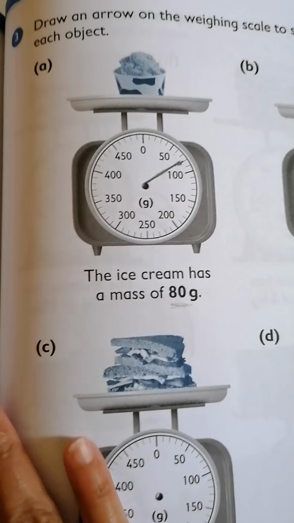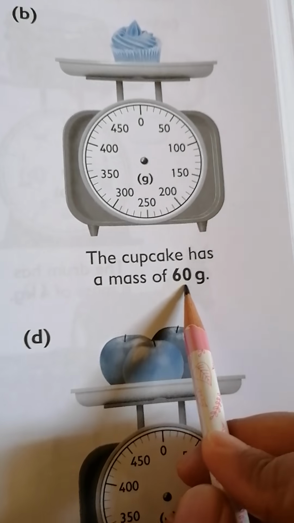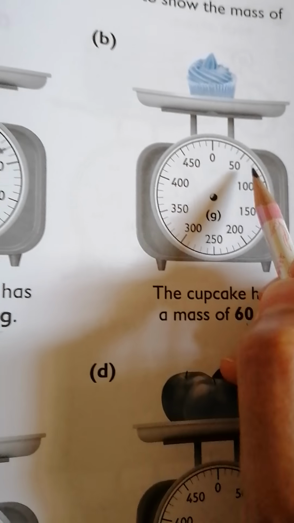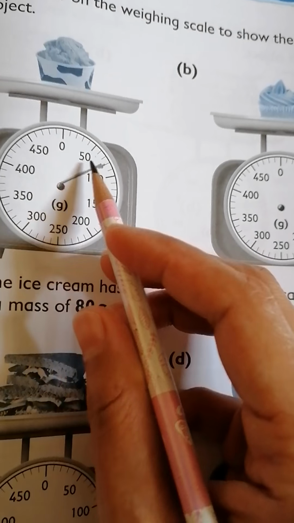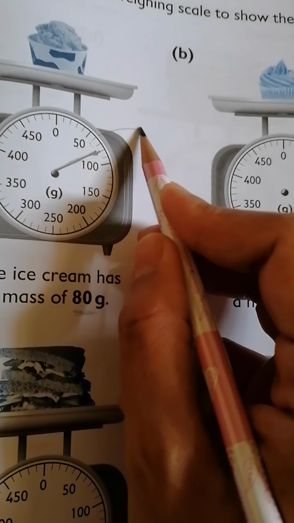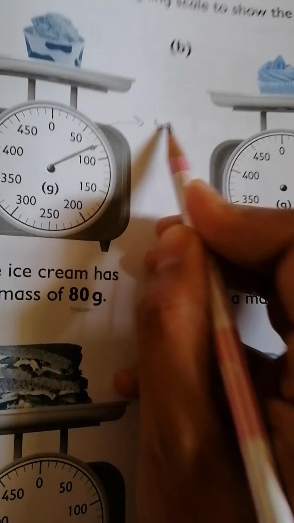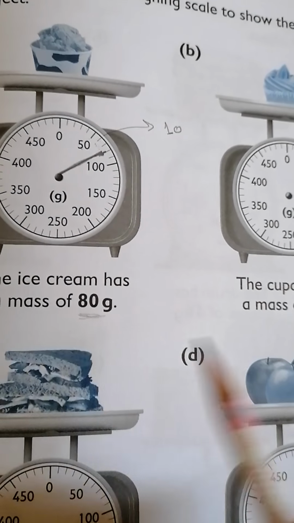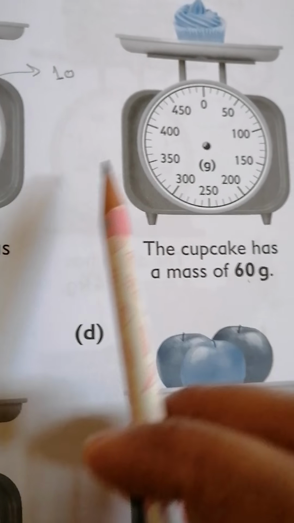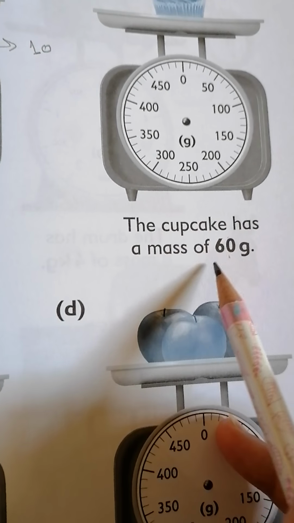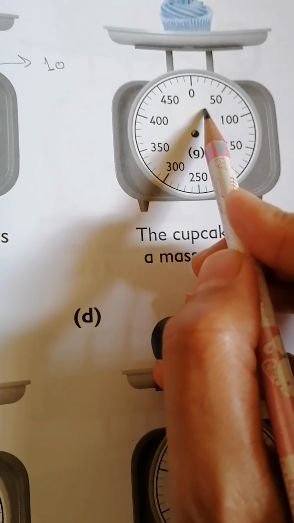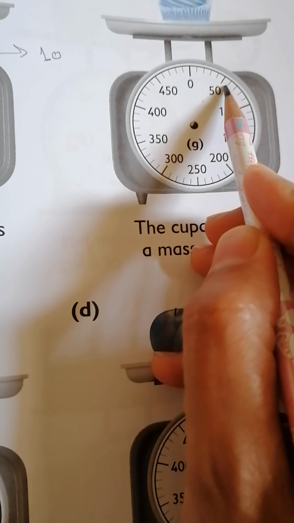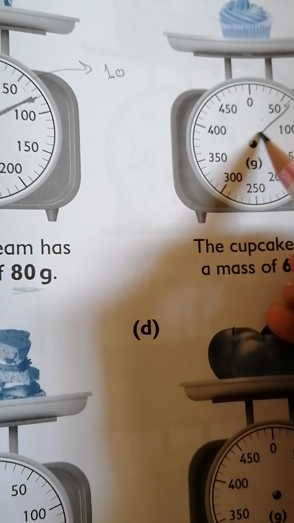Okay? Let's see this. 60. Here we have 50. Let's count. Remember, in the gram, the small lines equal 10. Okay? In kilogram, the small lines equal 100. Now here we have 60. So it is after 50. Count another 10, 50, 60. So I have to stop here. Let me take it here.